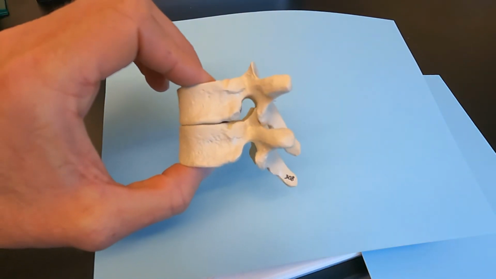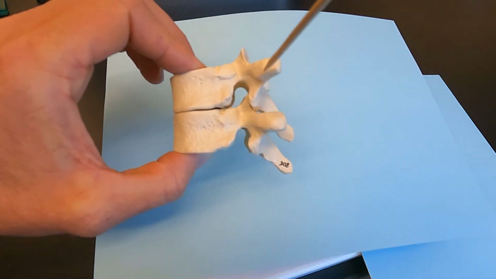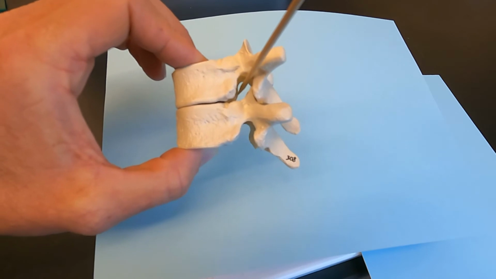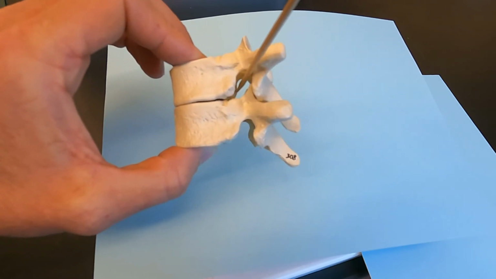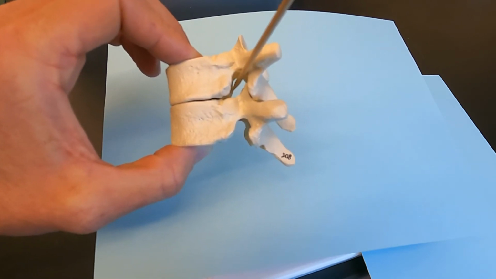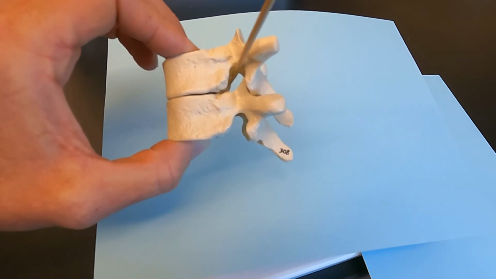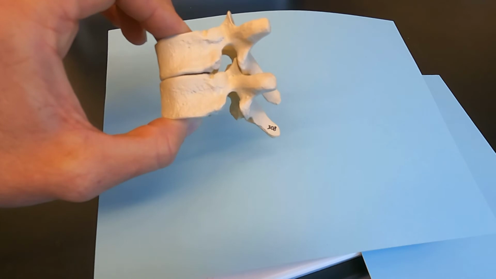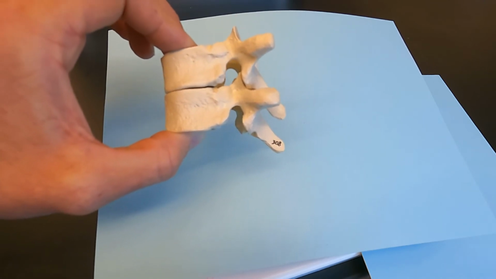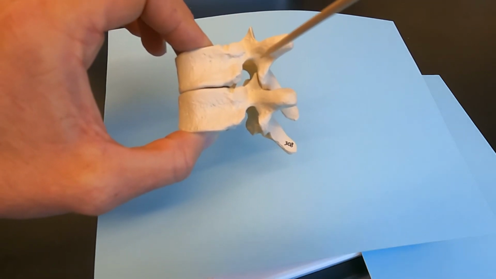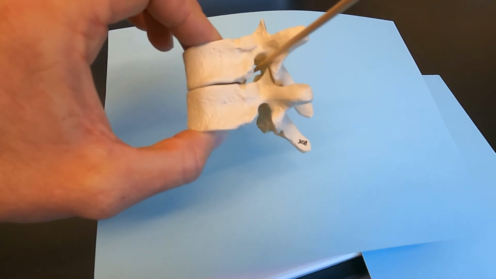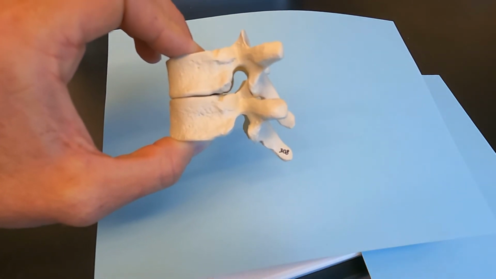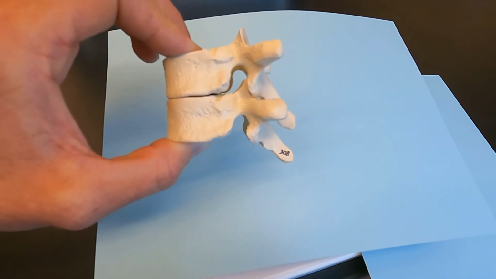When you stack these vertebrae on top of each other, it forms this hole in between them called the intervertebral foramen. In between the vertebra, a hole in between the vertebra. And essentially what's going to happen is that when the spinal nerves move towards the spinal cord, they're going to pass through that intervertebral foramen, and that's how they're going to gain access to the spinal cord.